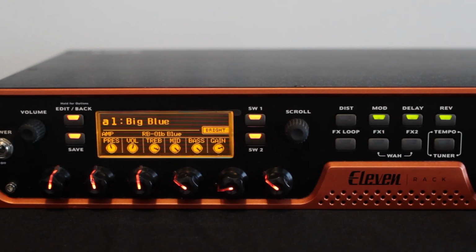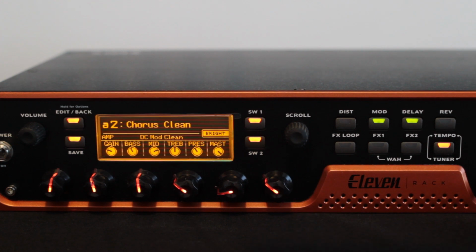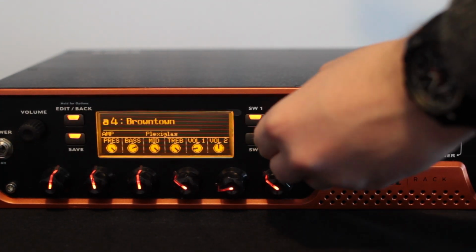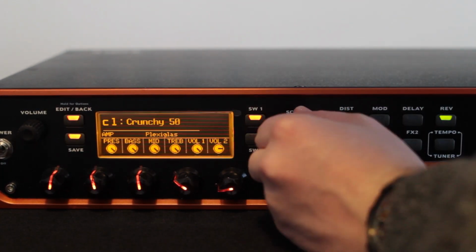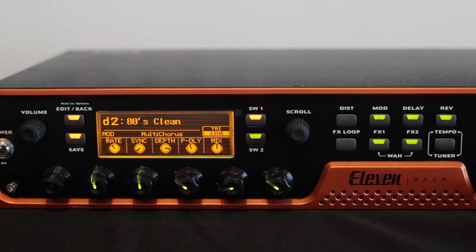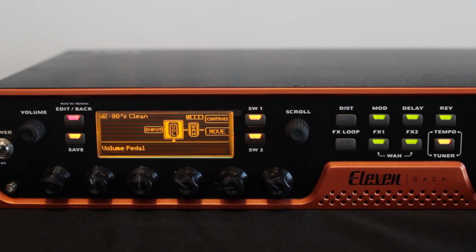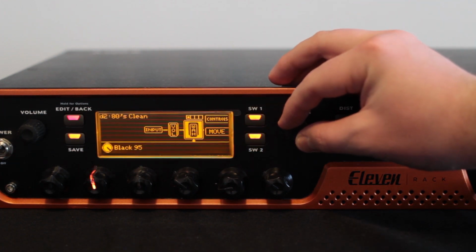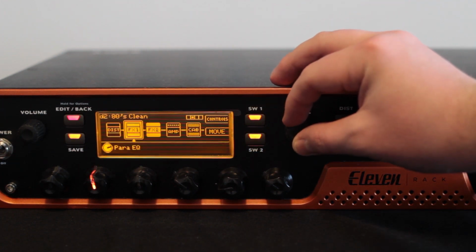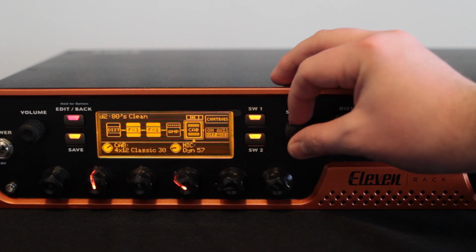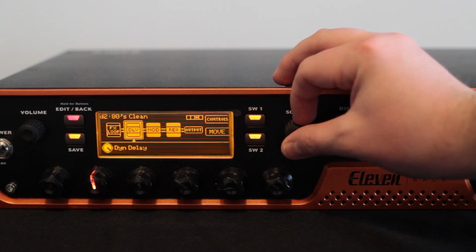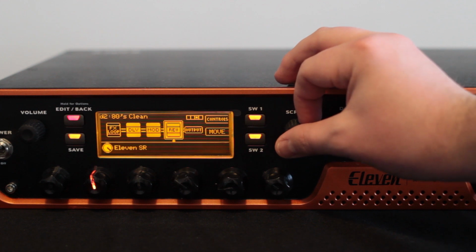The first thing to mention is that there are two sets of rigs with the 11 rack. The first set can be changed and saved over to make custom amp sounds. The second set includes all the built-in presets, and these can't be changed. Each rig contains a similar signal chain consisting of the input, wah, effect 1, distortion, modulation, delay, volume, amp, cabinet, effects loop, effects 2, reverb, and output.